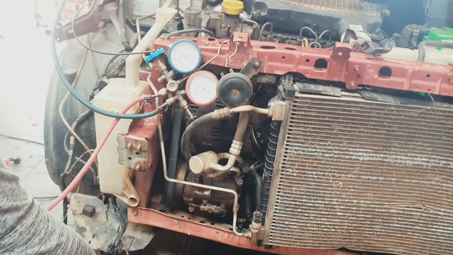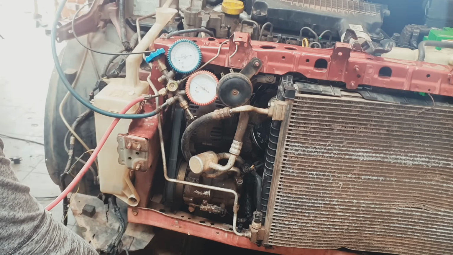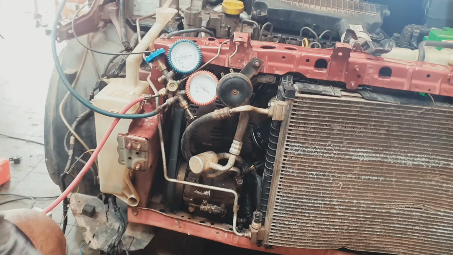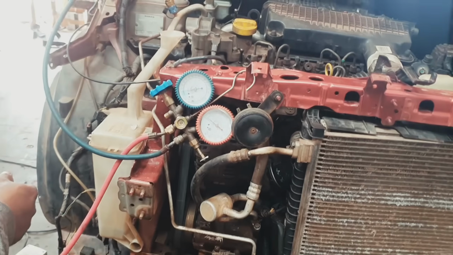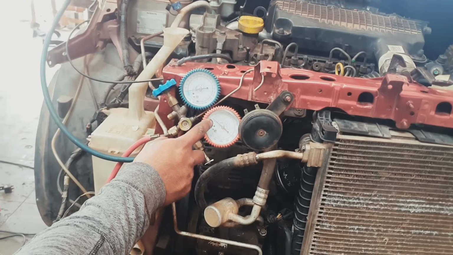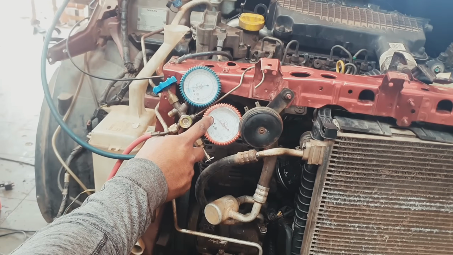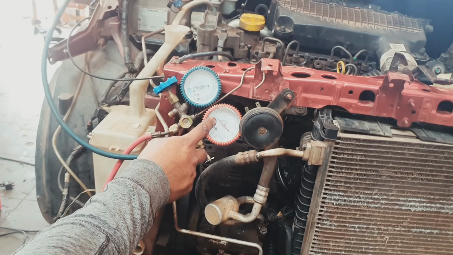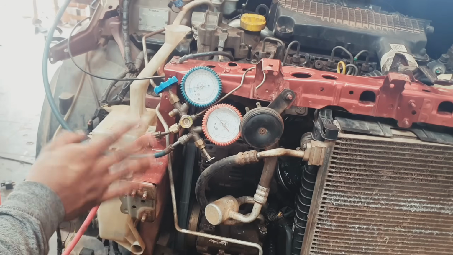So, introducing now. Let me bring it a little closer if you can't see. Bring the stand a little closer. See, can you see the gauge now? It is climbing. So as you can see, pressure is now being created in the system.